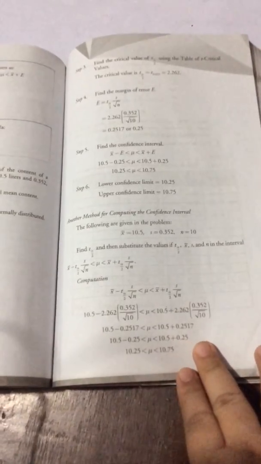Another method for computing the confidence interval. The following are given in the problem: we have the x bar, which is 10.5, the s, which is 0.352, and n equals 10. Find t of alpha and then substitute the values of t of alpha, x bar, s, and n in the interval. So for the computation, we just need to substitute.